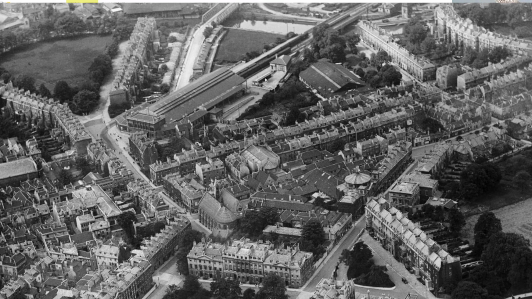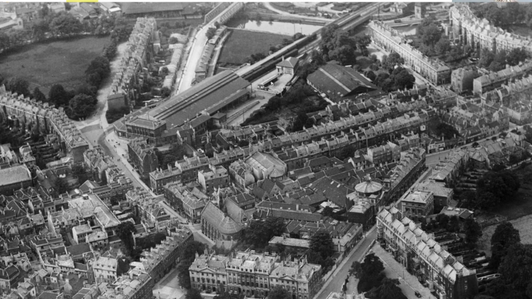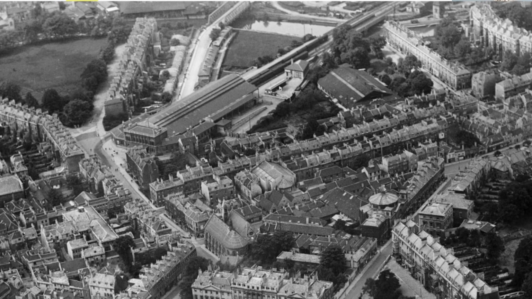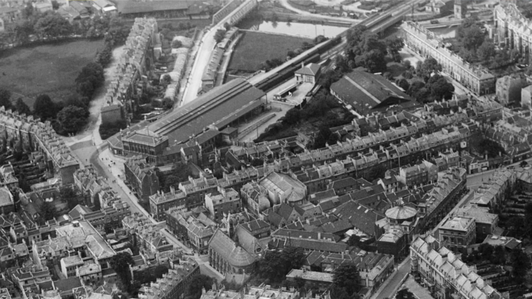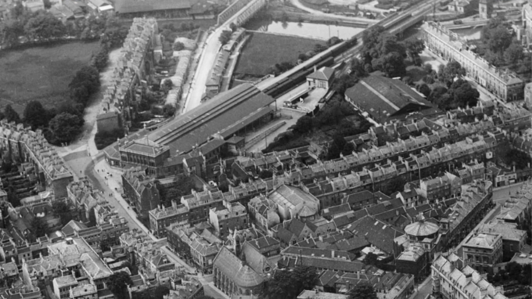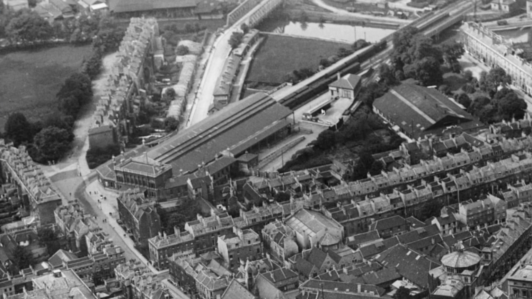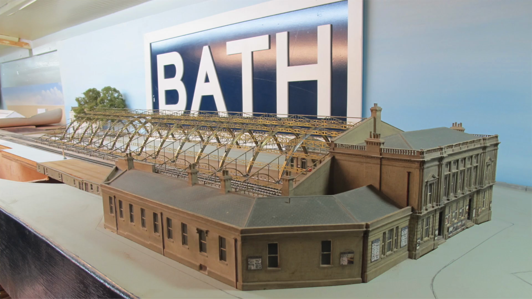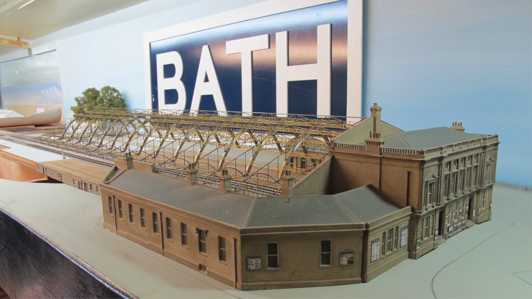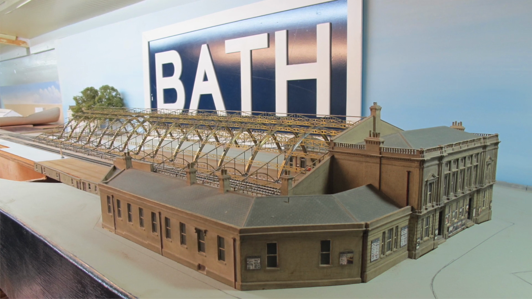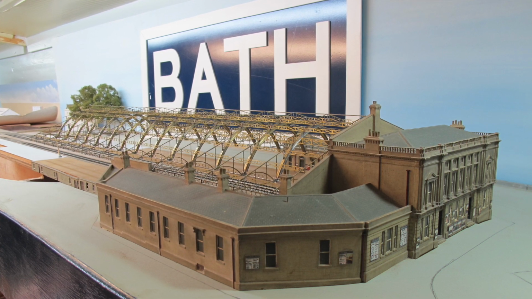And the second picture is the inspirational picture, or one of the inspirational pictures that made me choose this model. It's an aerial photo of the wonderful Green Park, Queen Square station. And the third picture there is just progress. That's about a year ago, and it has progressed a little since then.